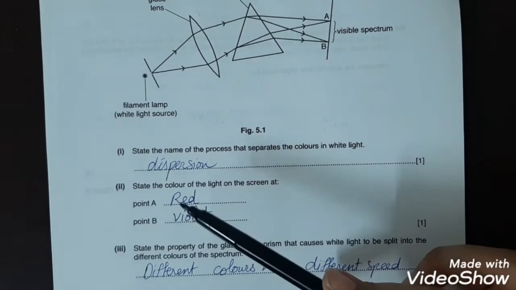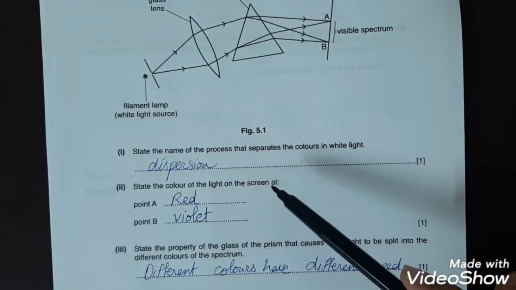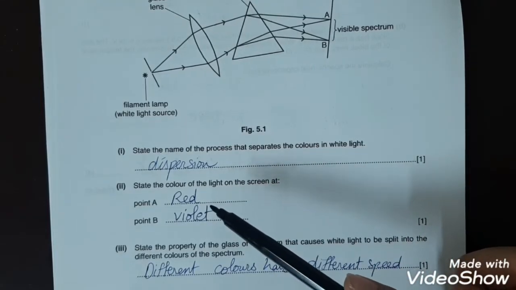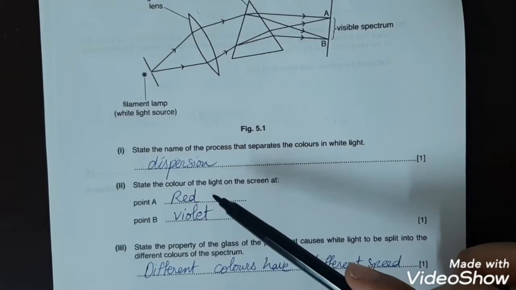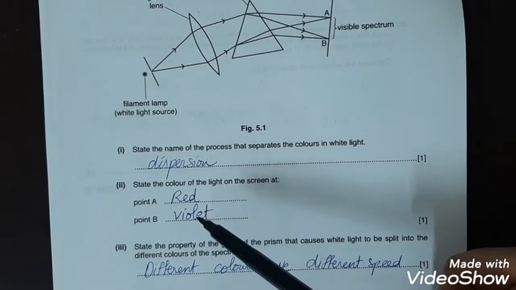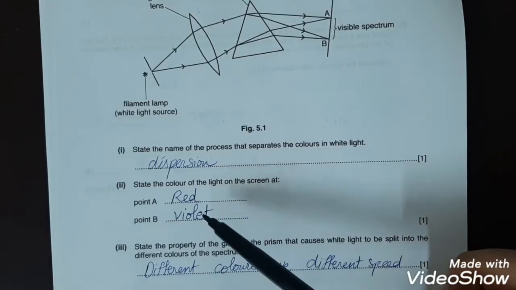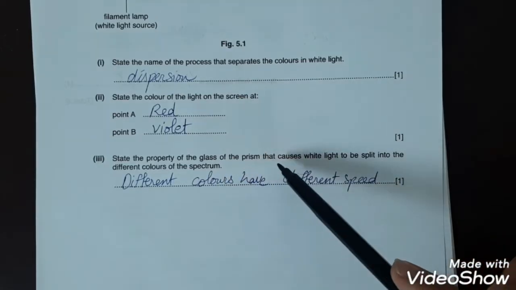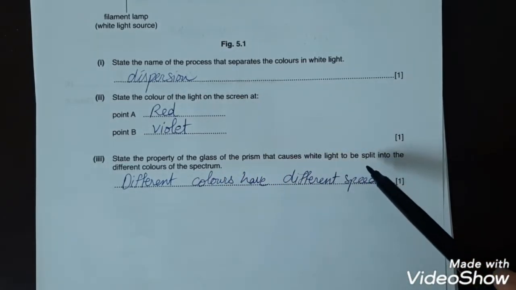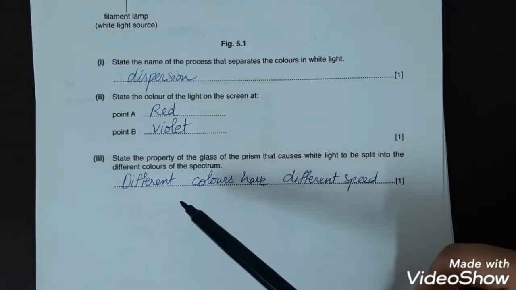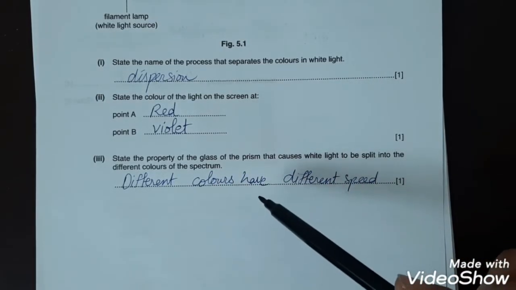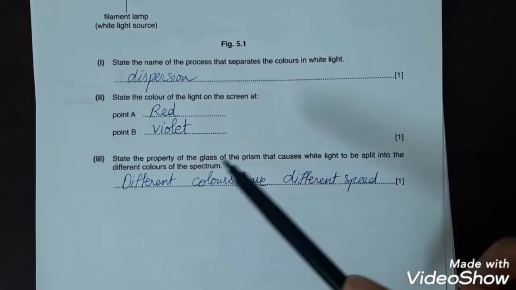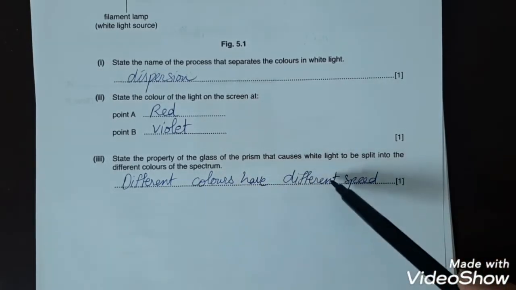Then part 2 states, state the color of the light on the screen at point A and at point B. So at point A it will be red light because it's the start of the colors, which has the longest wavelength, and then at the last, the color at point B will be violet. Then part 3 states, state the property of the glass of the prism that causes white light to be split into different colors of the spectrum, because different colors have different speeds. So that's why the prism causes the white light to split into different colors of the spectrum. So this will be the final answer for part 3.